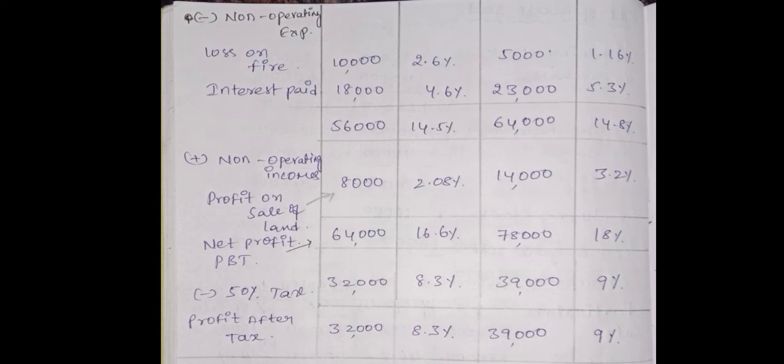Next, net profit. So we can see the net profit also. After adding the non-operating incomes, 56,000 plus 8,000, we get 64,000 as the net profit of X company.